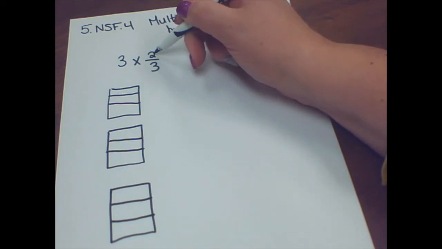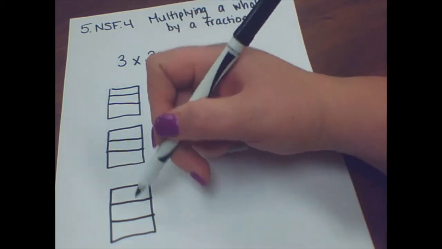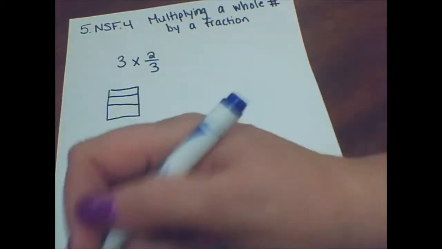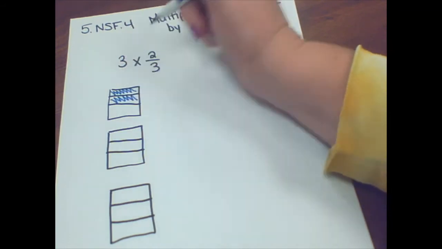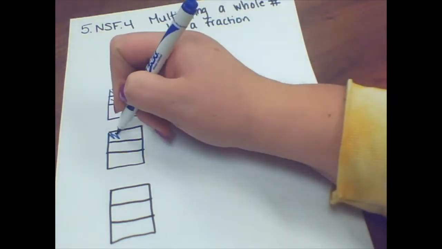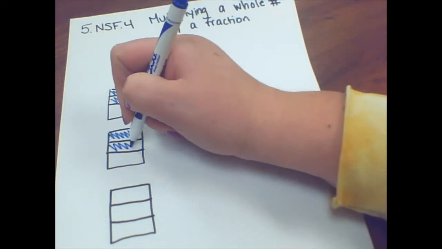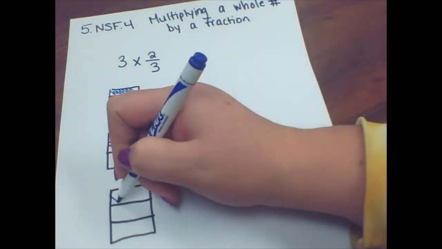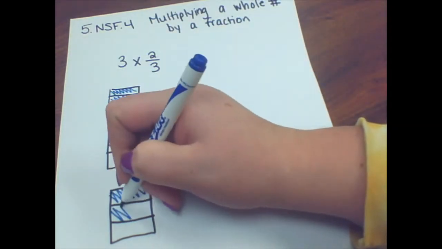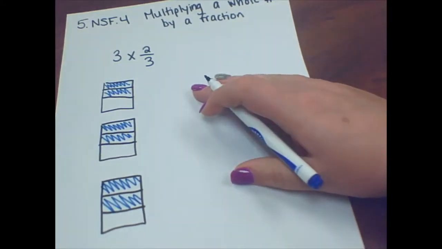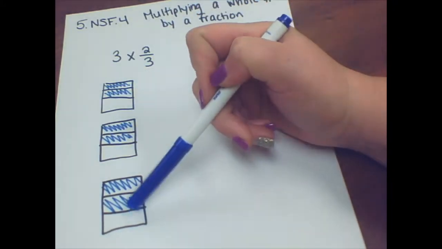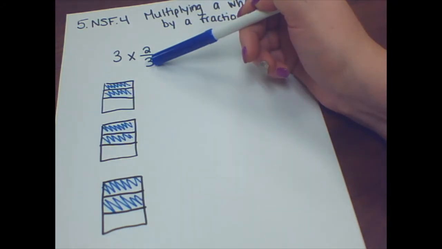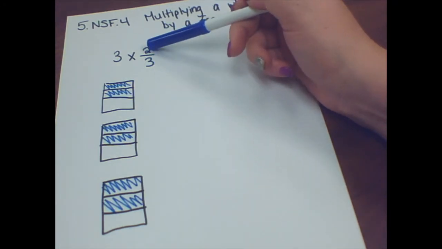Now we need to shade 2 parts on every single whole. Two parts, 2 parts, 2 parts. Okay, so we started with our 3 wholes. We split our 3 wholes into thirds, and then we shaded 2 parts.